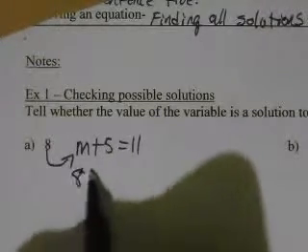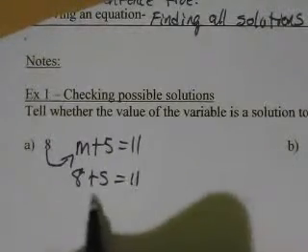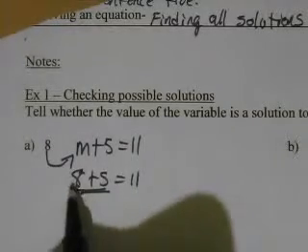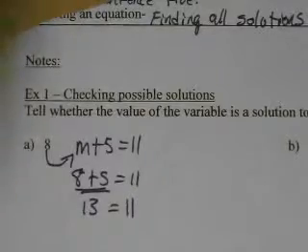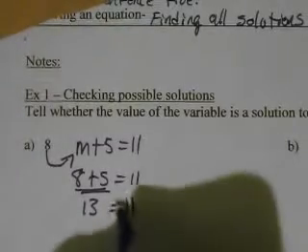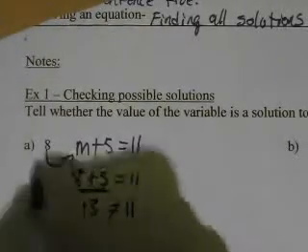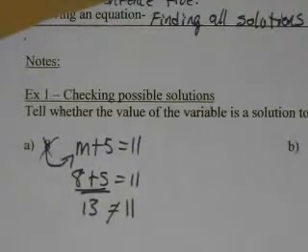Well, let's see. 8 plus 5 equals 11? Do the math. 8 plus 5 is 13. Does 13 equal 11? No. So that is not a solution. So 8 does not work.